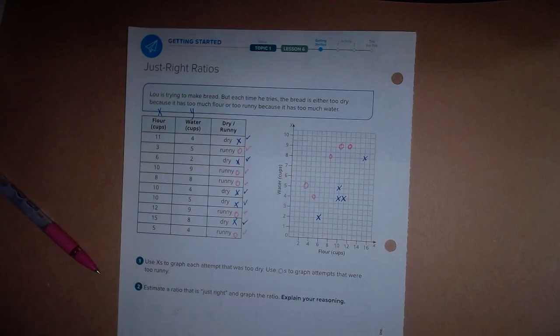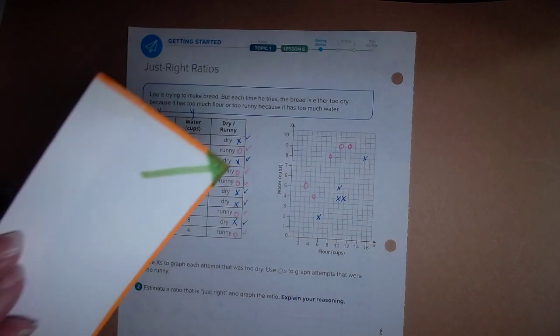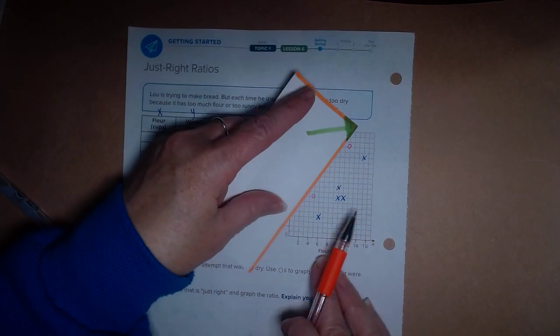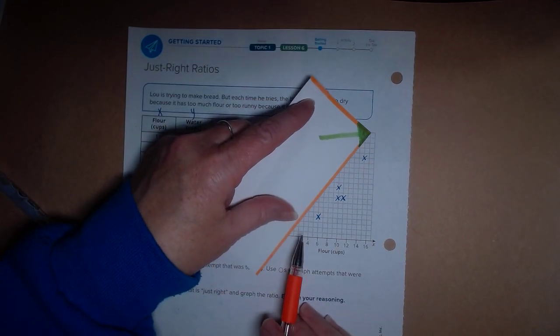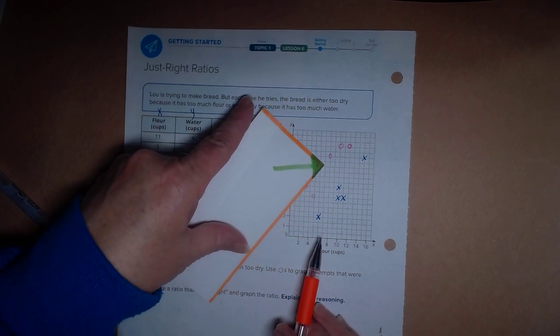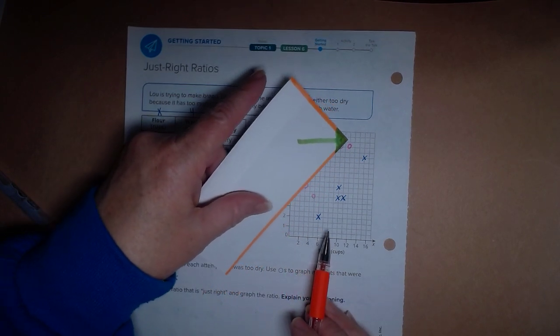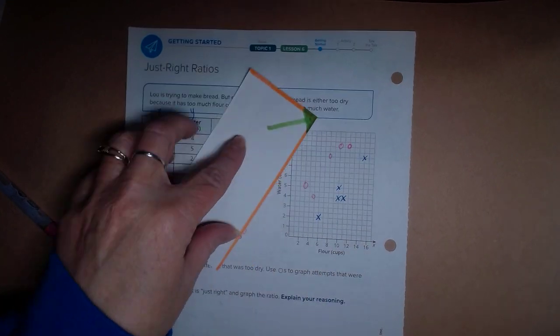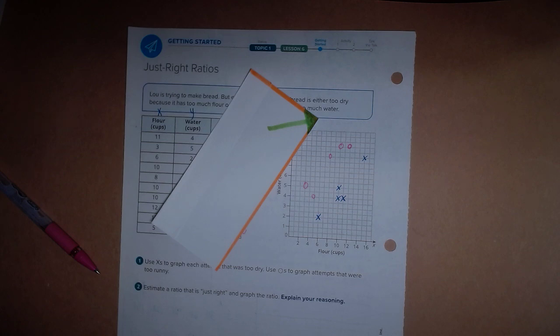I think I'm going to try to draw a line kind of between the two. So let's see if I can, and I'm going to go through the origin here, but then I kind of want to be halfway between these. Be nice if I had a clear ruler.